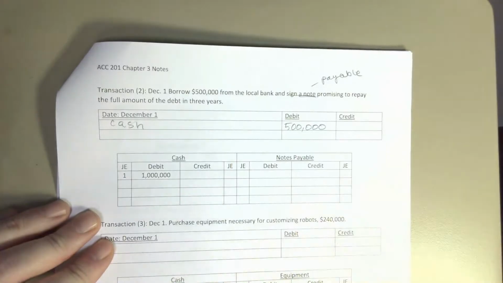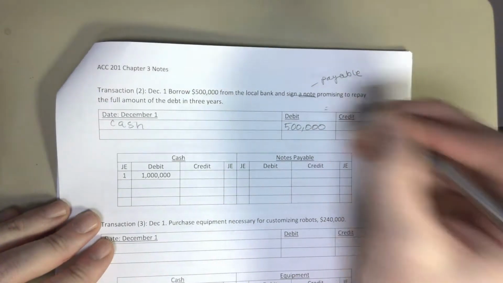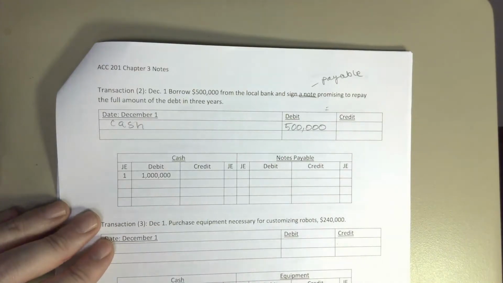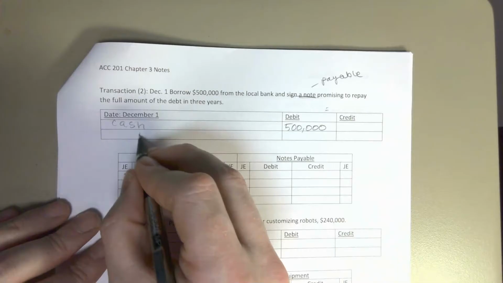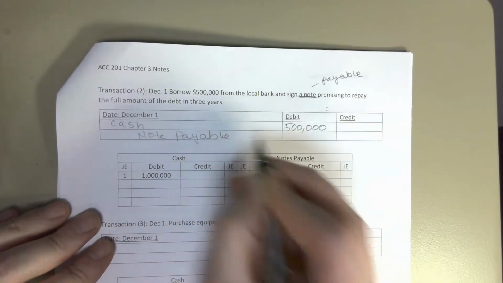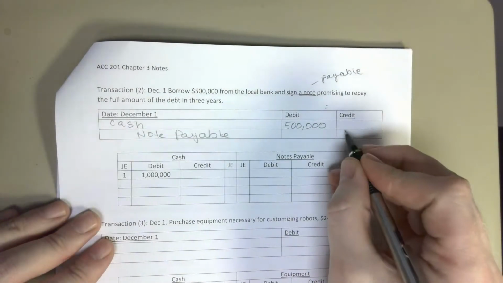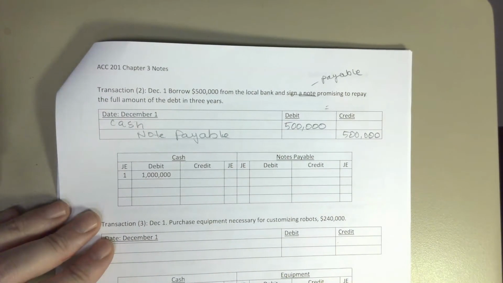$500,000 right here. So we've got a debit, and we know that our debits must equal our credits, right? I've said that a couple of times. So we know now we need a credit. Well, what do we credit? We credit that note payable, that liability account, that account that tells us, hey, you've got to pay them some cash in the future. How much cash? $500,000 in cash is what we're going to owe them in the future.